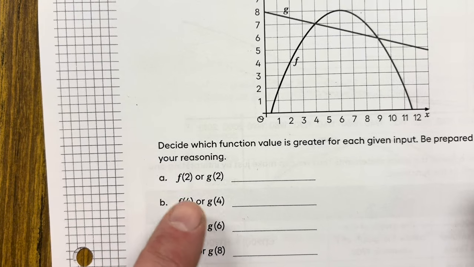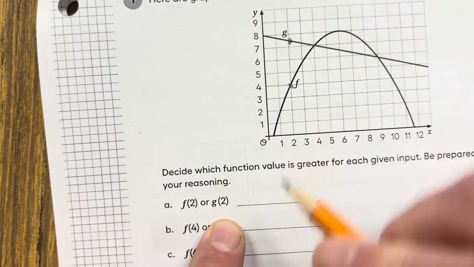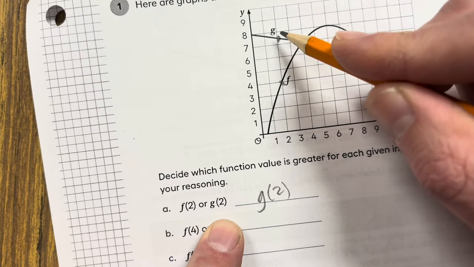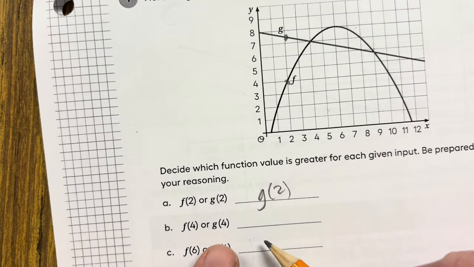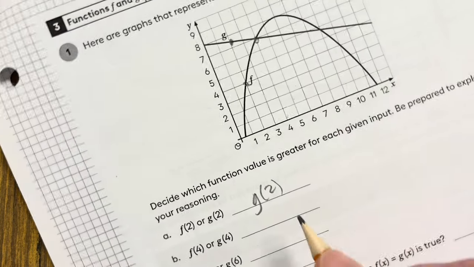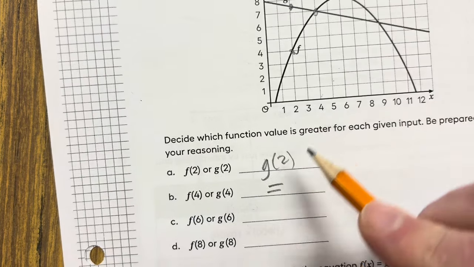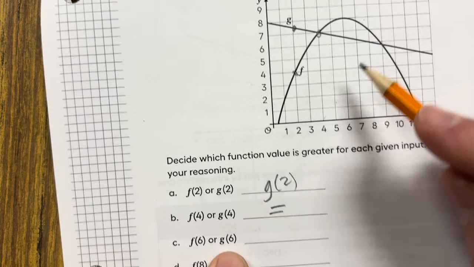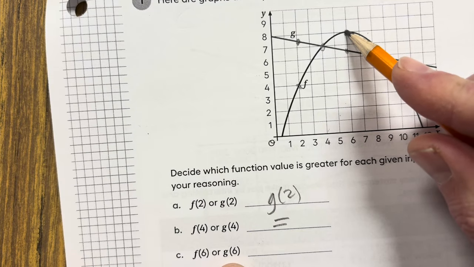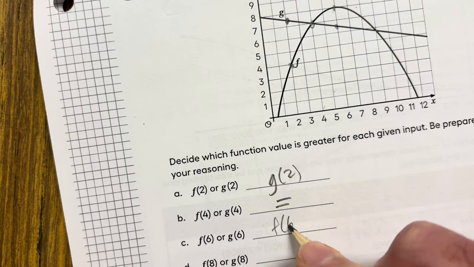All right, we're back. Okay, f of 2 or g of 2. Here's 2. G is greater. See how it's got a greater y value? F of 4 or g of 4. Here's 4. They are the same. Notice that they cross at the same place. F of 6 or g of 6, that's right here. G is this one, F is above it. So F is the greater one, F of 6.